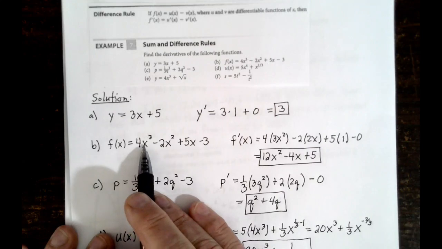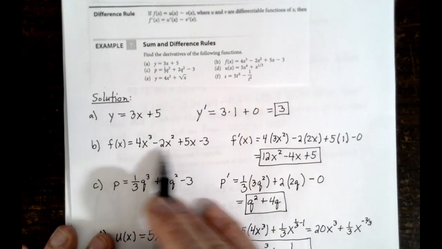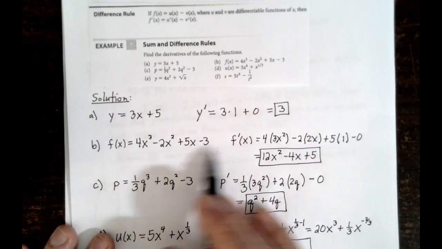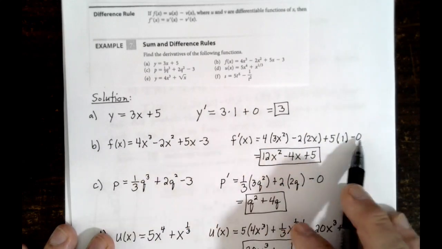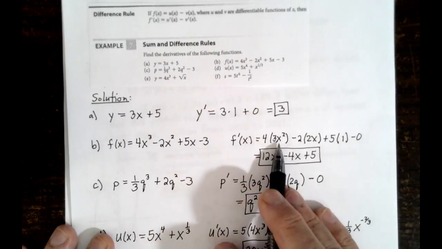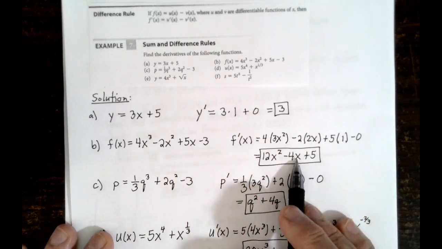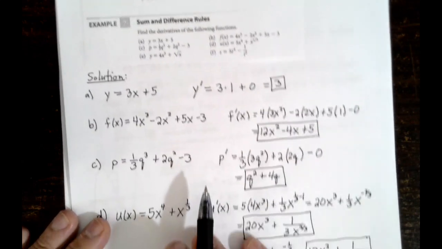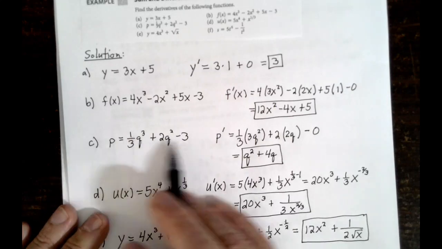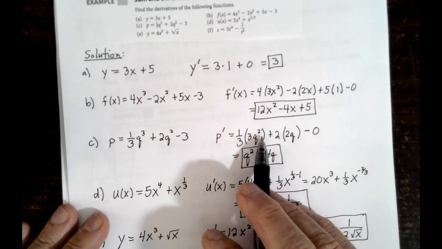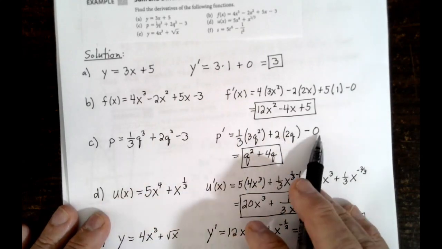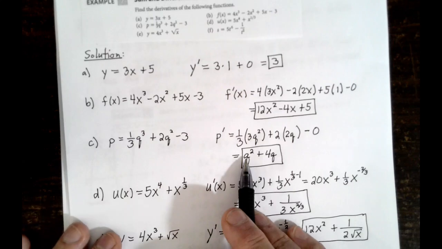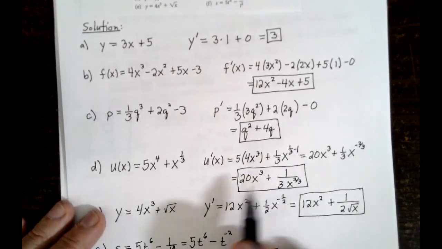This one's derivative is 4 times 3x squared. It's 2 times 2x. It's 5 times 1, and it's 0. And you simplify to give you 12x squared minus 4x plus 5, and there you go. This one is 1/3 times 3q squared. This is 2 times 2q. And that one is 0, and so that gives you q squared, that gives you 4q.